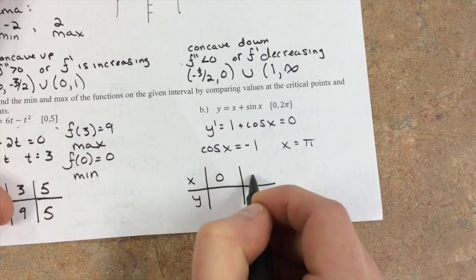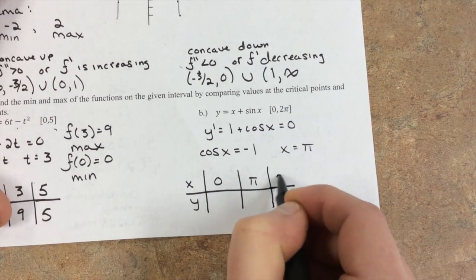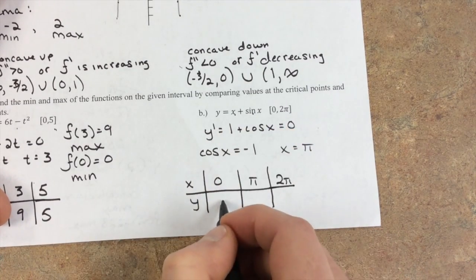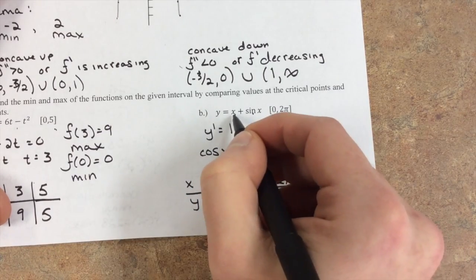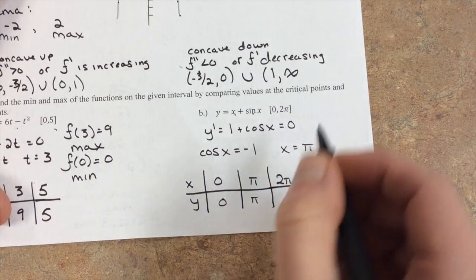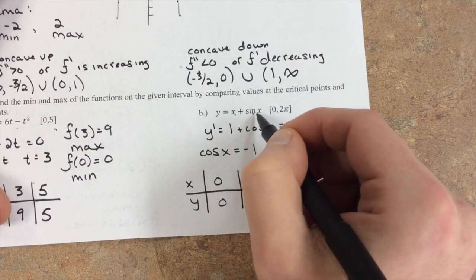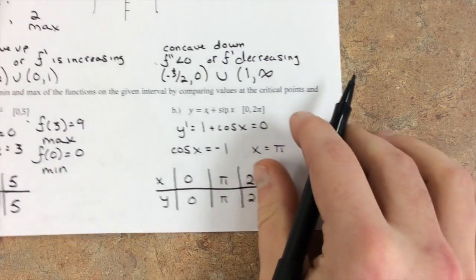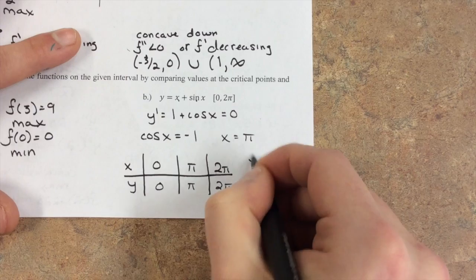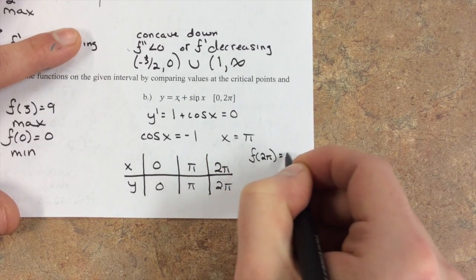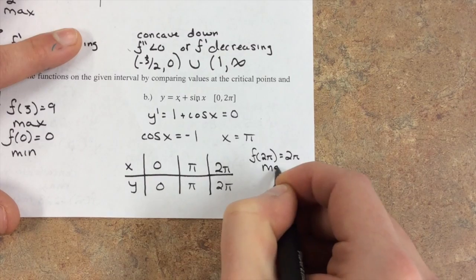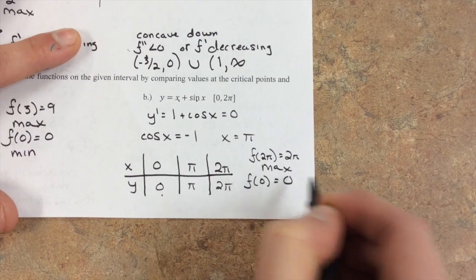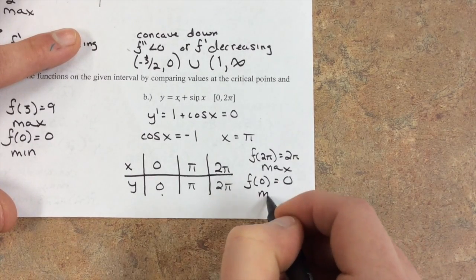I go 0, I go pi, I go 2 pi. I plug these into the original. So I have 0 plus 0, 0. What's pi plus 0, which is pi? What's 2 pi plus 0? 2 pi. So that one's a very straightforward one. So where's my max? When f of 2 pi equals 2 pi, we have our max. And where is the min? When f of 0 equals 0. That's my min.